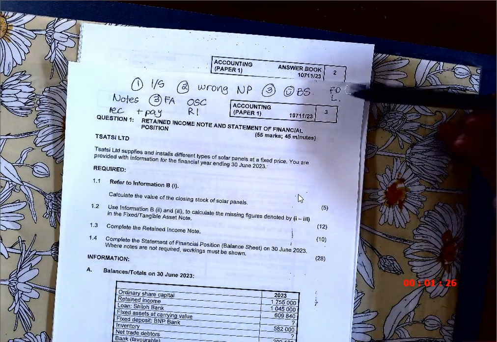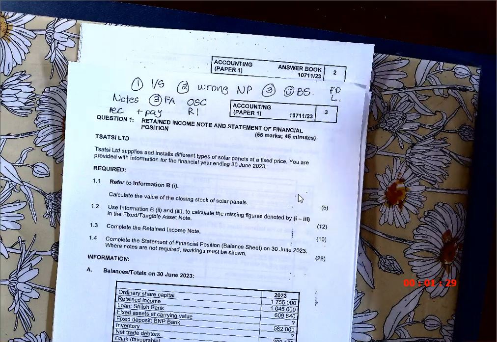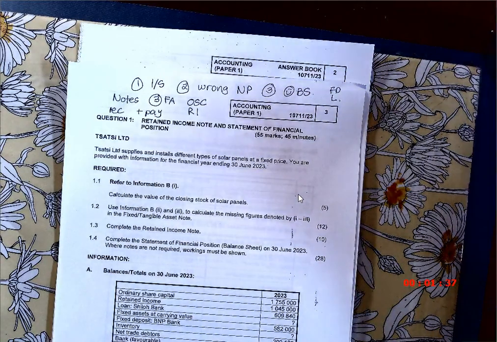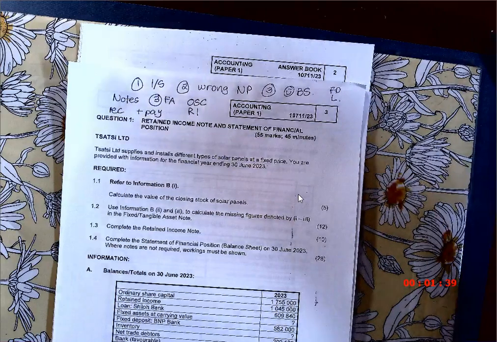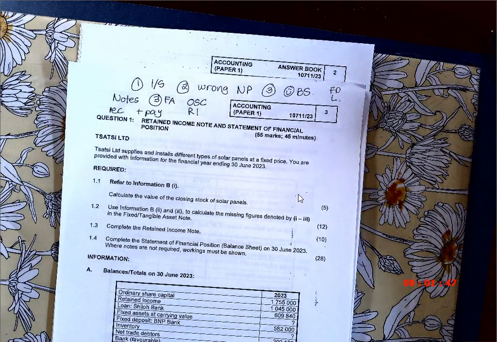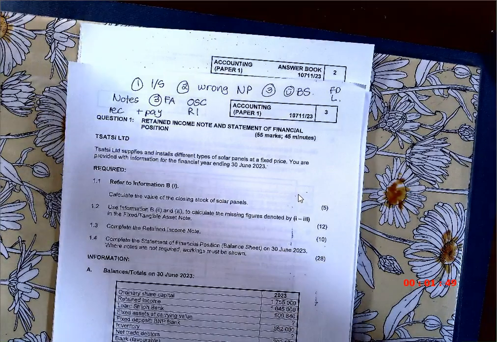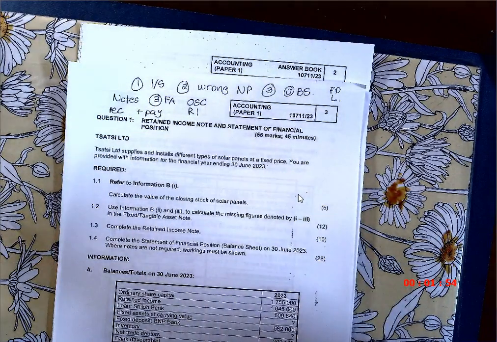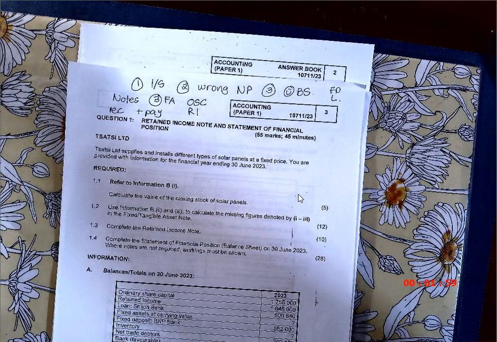Okay? Then they like to ask notes. Now your favorite note that they like is note 3 for fixed assets. And I can promise you, if it's not in question 1, then note 3 will feature somewhere in question 2 with the cash flow. Right? The same goes with the ordinary share capital and the retained income. You will definitely get those 2 notes. Not necessarily to do. They can also ask it as a calculation, especially the ordinary share capital one. But it will either be question 1 or question 2. You will find it. They will be there.